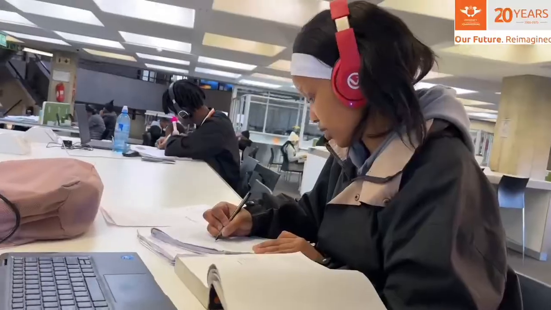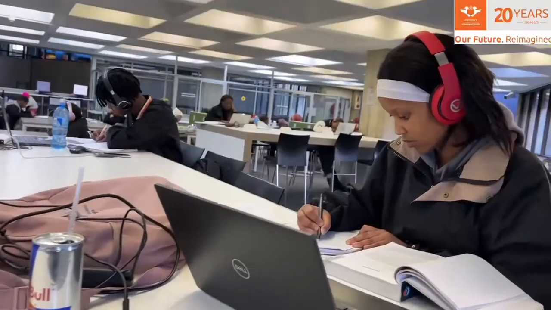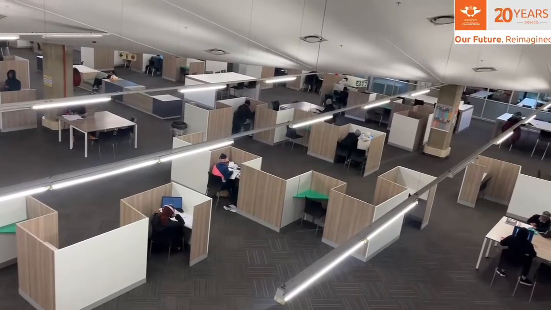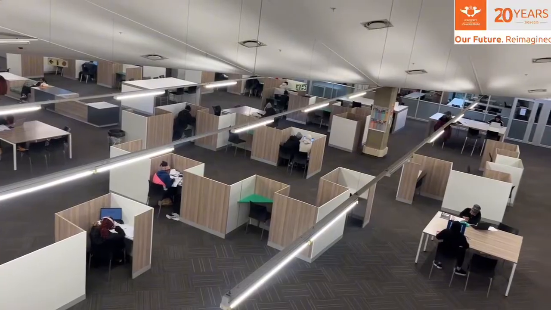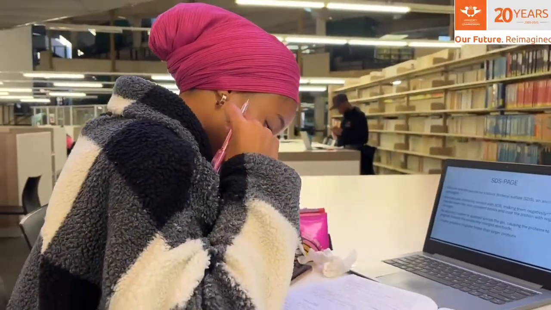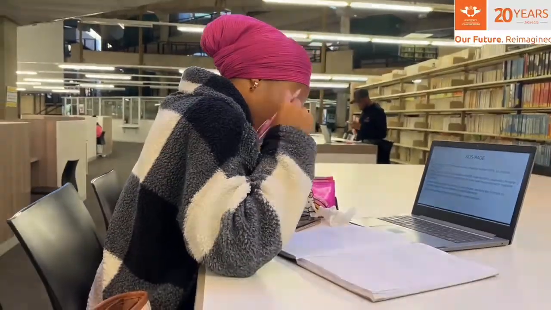This is not just a library, it's home. A home built on knowledge, love, care, and the unshakable support of a university that wants to see you win. Here, dreams are nurtured between the pages of books, and success is shaped at every study desk. And because success starts with preparation, the UJ Library says you're not alone.